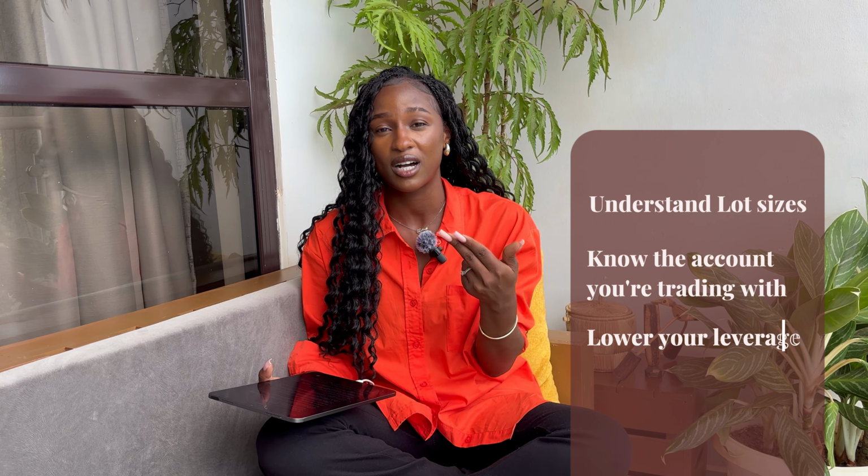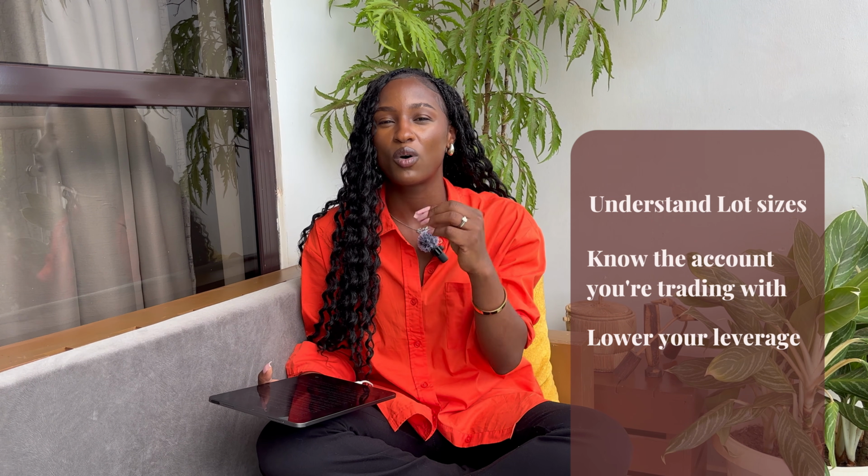So for example, brokers are going to give you leverage of 1 to 100 or 1 to 20, 1 to 50, depending on what leverage you want. That means you are going to make a lot of money, but the way you make a lot of money is the same way you can also easily make losses. So you have to be careful when you're choosing leverage, because yes, you can make a lot of money, but you can also lose a lot of money because something that amplifies your profits is also going to amplify your losses. So in order to trade well with good leverage, you have to understand your lot sizes, you have to know the account that you're trading with, and then you have to lower your leverage until you understand what leverage is all about.